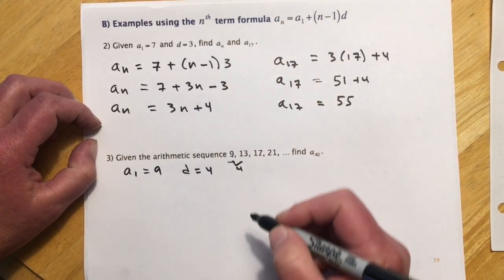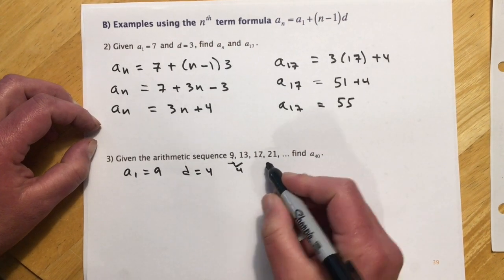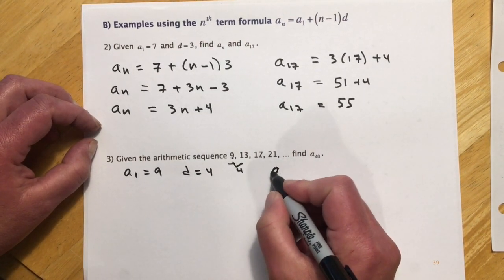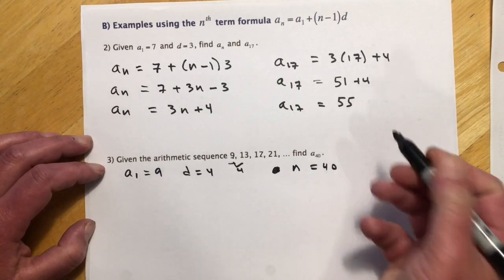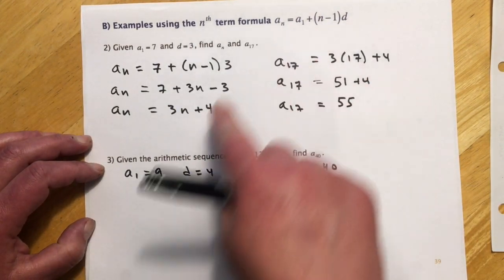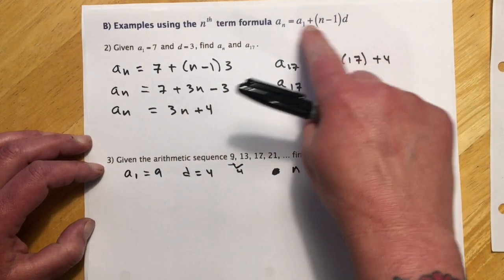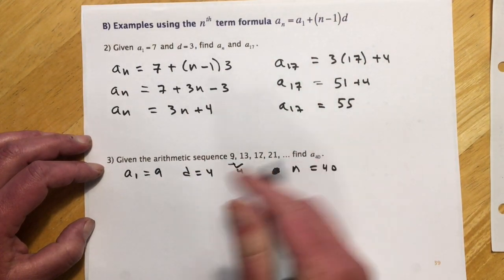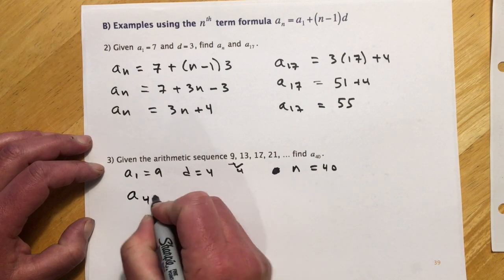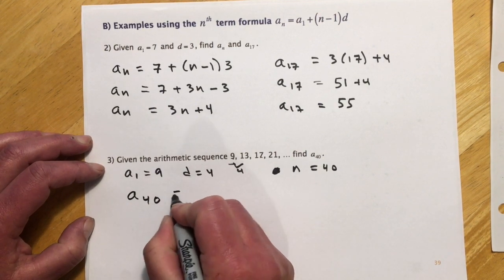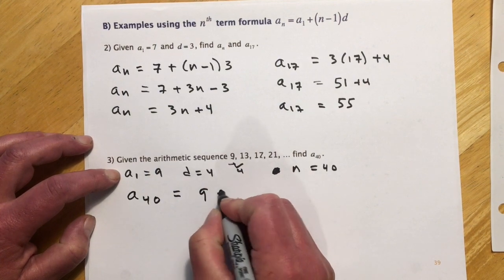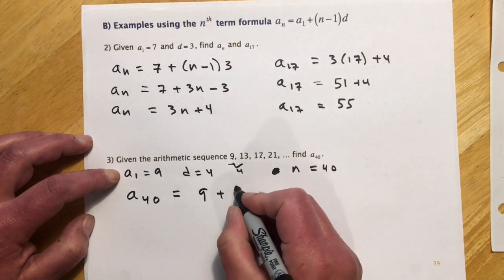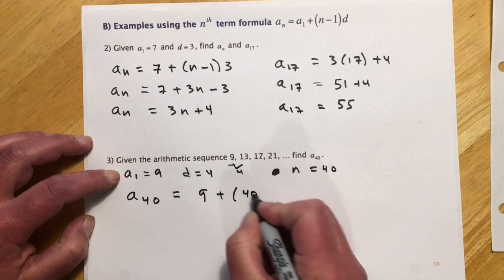And then we can do the same as we did here, but this time we know n is 40, is what we're aiming for. So I know the first term, I know d, and I know n, and that's going to let me find the 40th term. So a sub 40 is going to equal the first term, which was 9, plus n minus 1, but this time we know n is 40.